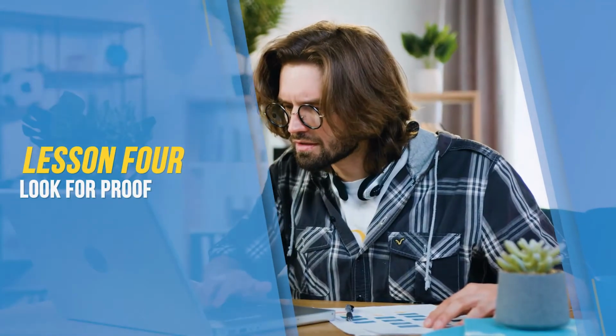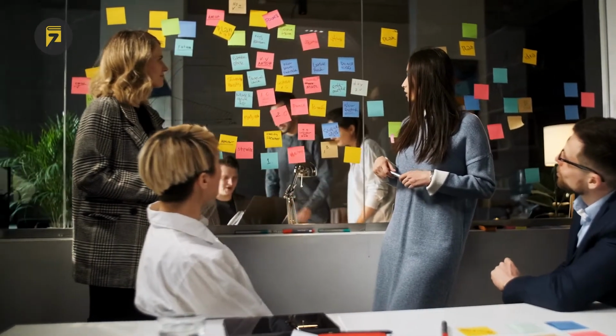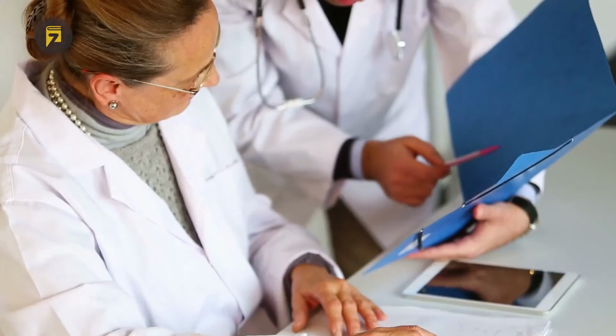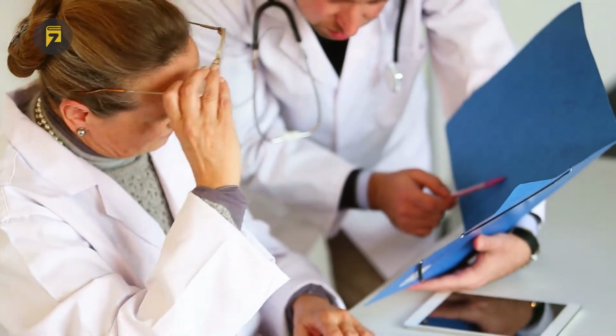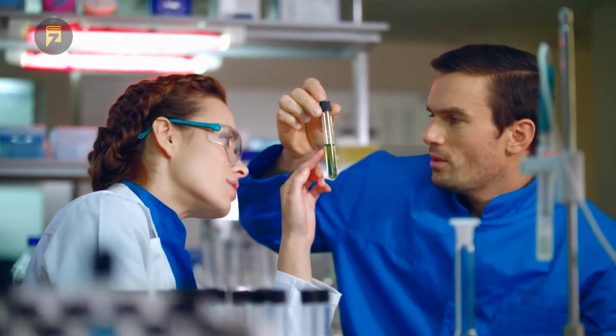Lesson 4. Look for proof. Something a lot of marketers do is state that their product does something, but it actually only does the other. Let's say there's a new drug that someone wants to sell as a cure for a cold. However, after clinical trials, it wasn't proven that it could cure cold, but it was found that it does kill up to 50% more germs and bacteria than other drugs.